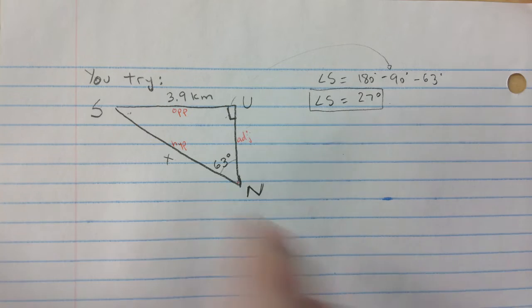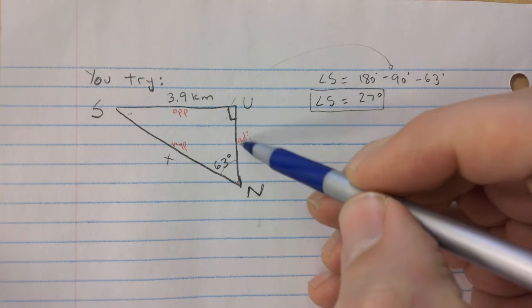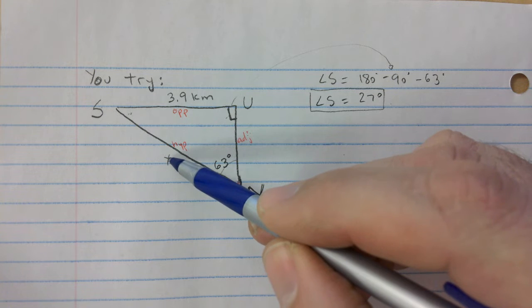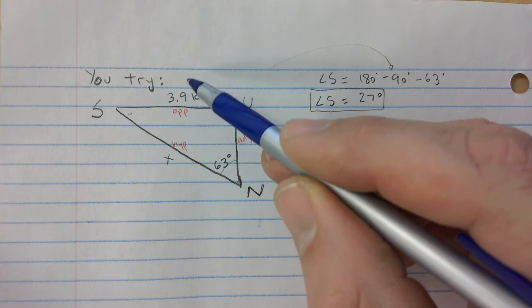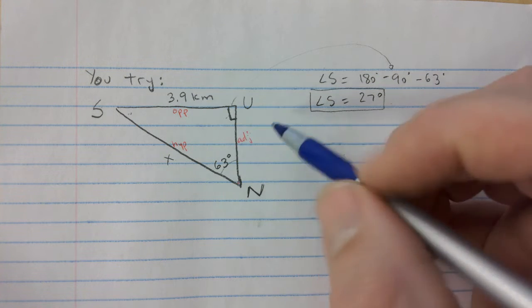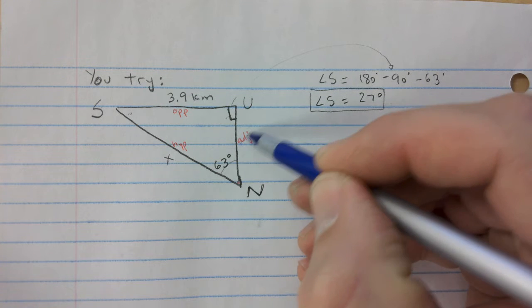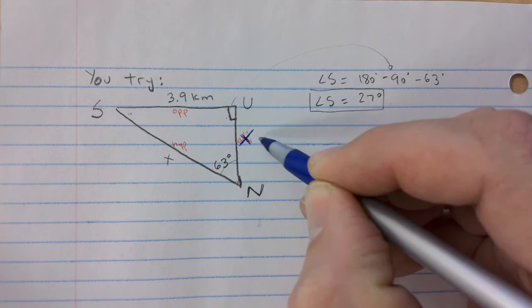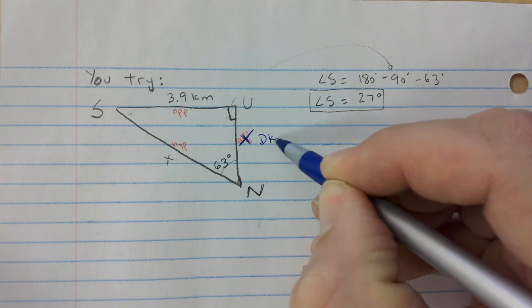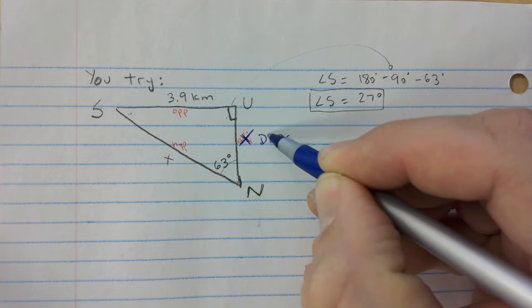And then we proceed just like we did before. We find the don't know, don't care side. Which one is my don't know, don't care side in this particular case? It's this one, because I decided I wanted to find that one, so I care about it. I know this one. So I'm going to say, hey, this is my don't know, don't care.